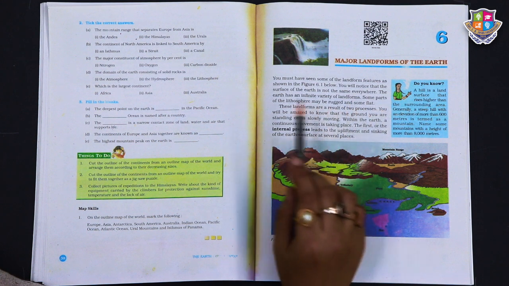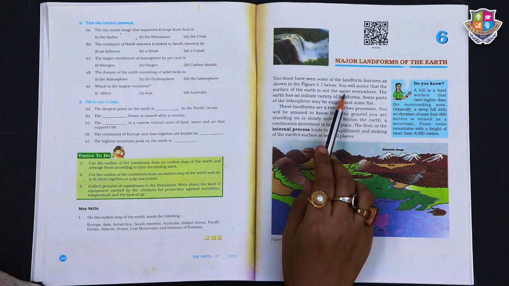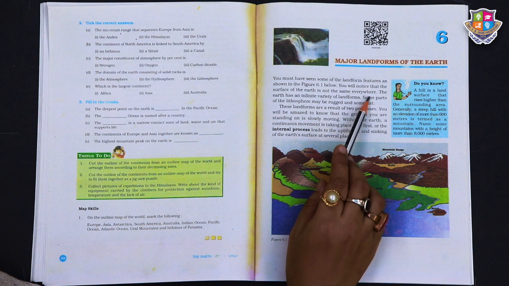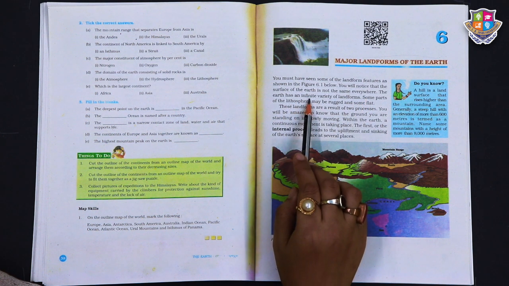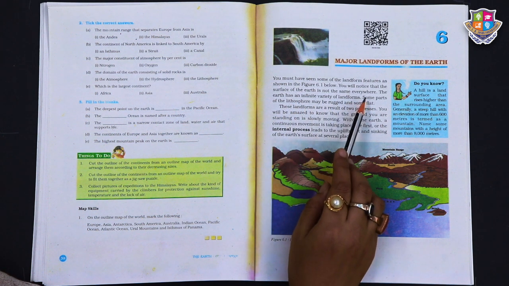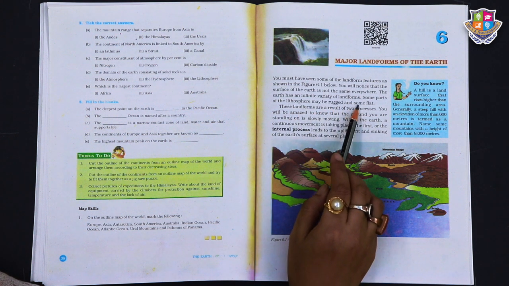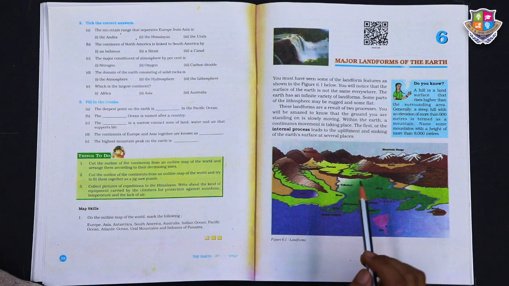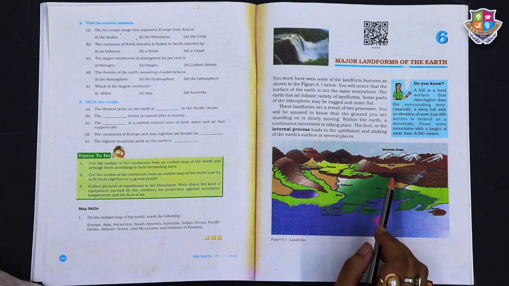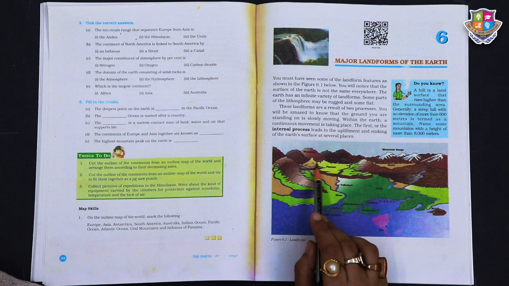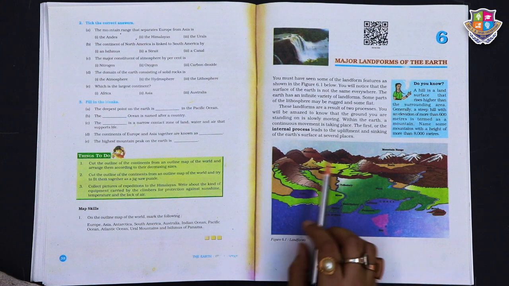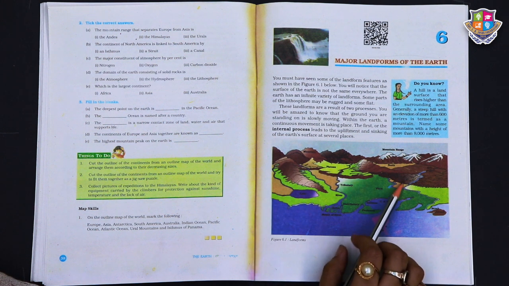You will notice that the surface of the earth is not the same everywhere. The earth has an infinite variety of landforms. Some parts of the lithosphere may be rugged and some flat. So, after seeing the picture, we can easily make out that the planet Earth is not the same in shape, isn't it?